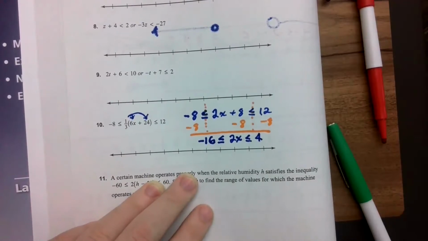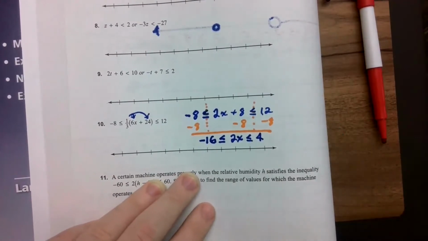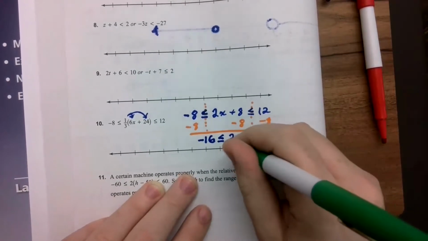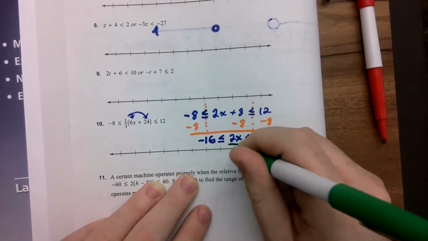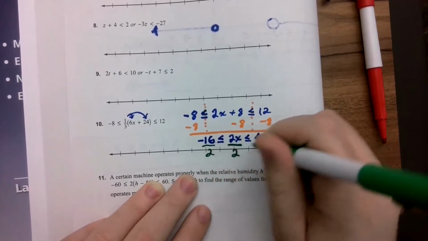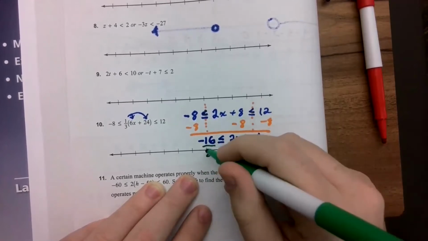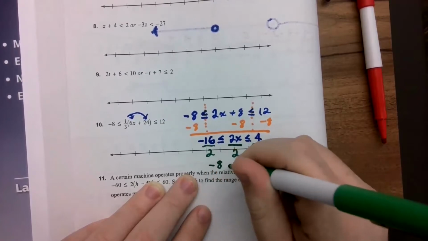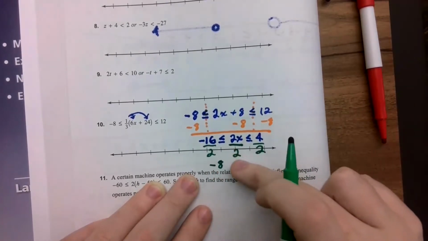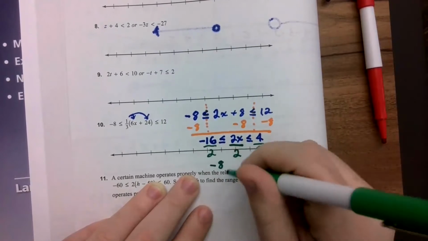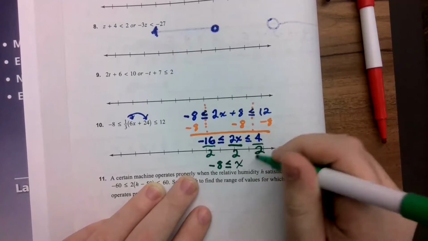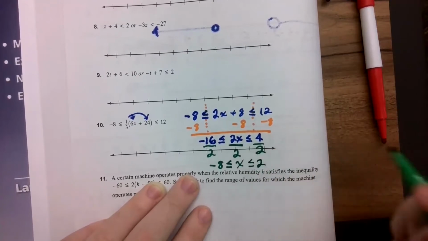Well, now what do we do? Now we want to get rid of the 2 in front of the x. How do we get rid of multiplying by 2? We divide by 2. -16 divided by 2 is -8. We didn't divide by a negative, so all of our symbols stay the same. x is by itself, and 4 divided by 2 is 2.